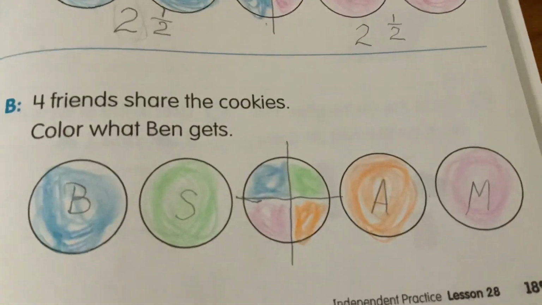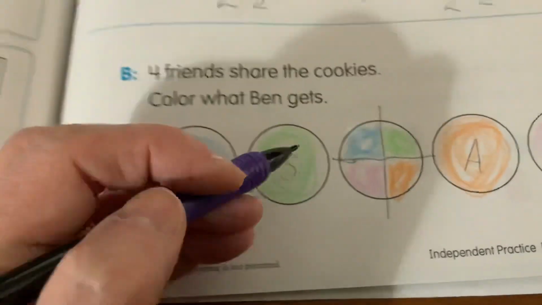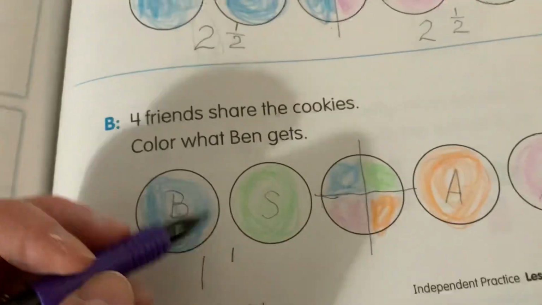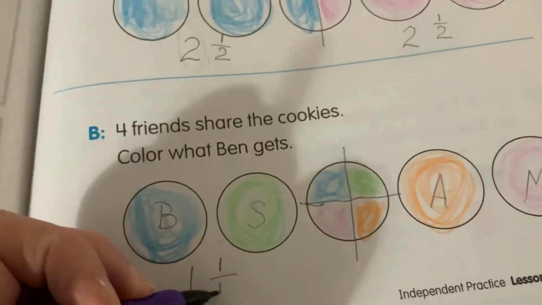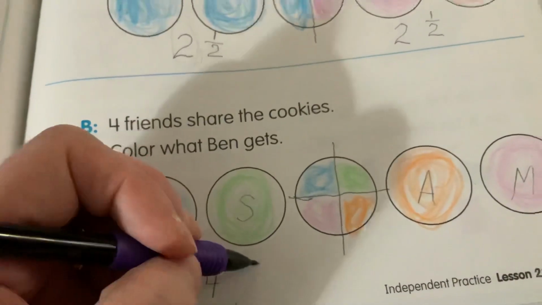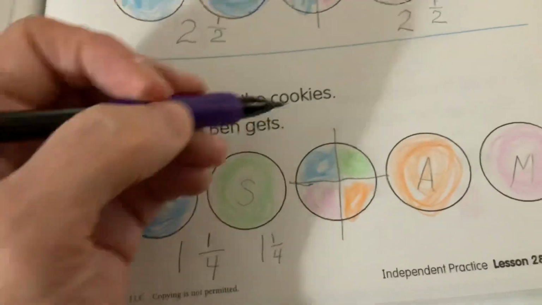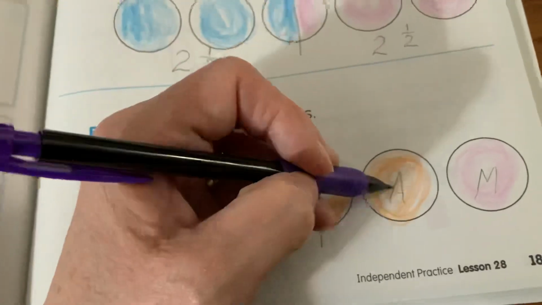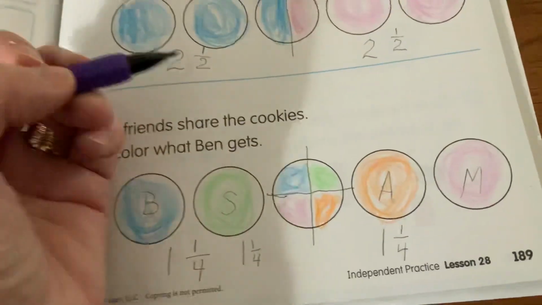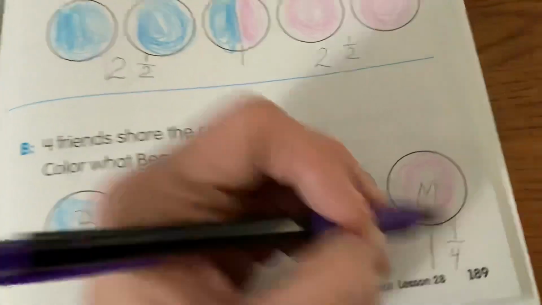So how much did Ben get? Well, let's look. He got 1 whole cookie, and he got 1 of those parts. He got 1 out of how many parts? How many parts do we have to divide it into? 4. So he got 1 1/4. Samantha got 1 1/4. Alicia got 1 1/4. And Michael got 1 1/4.